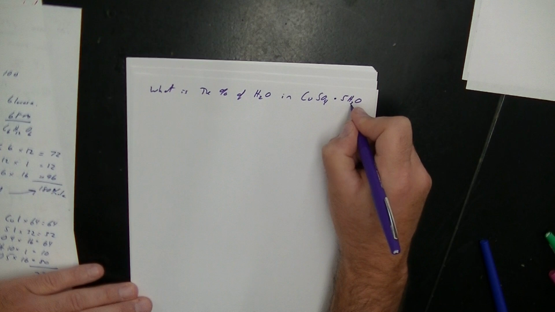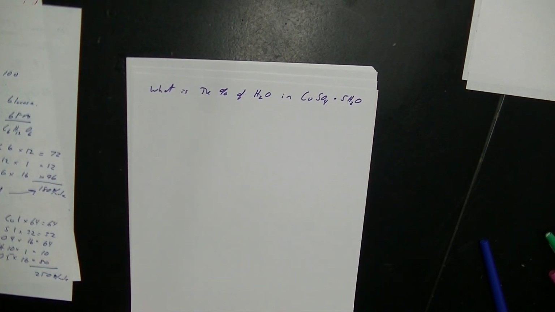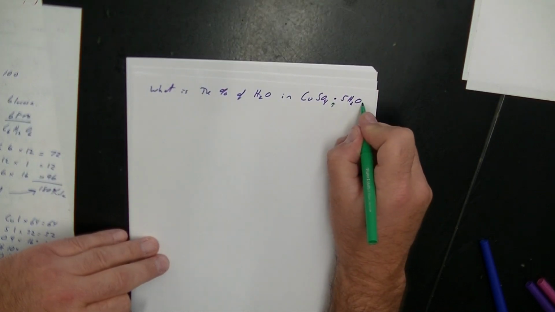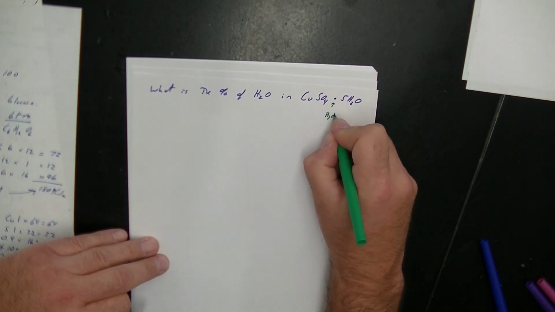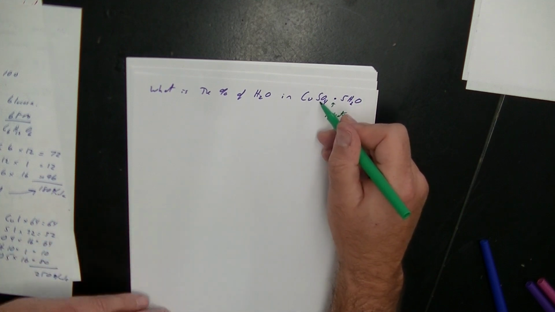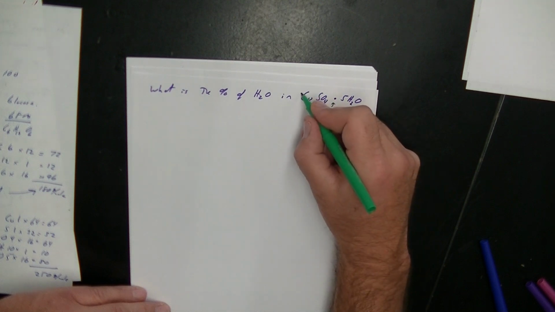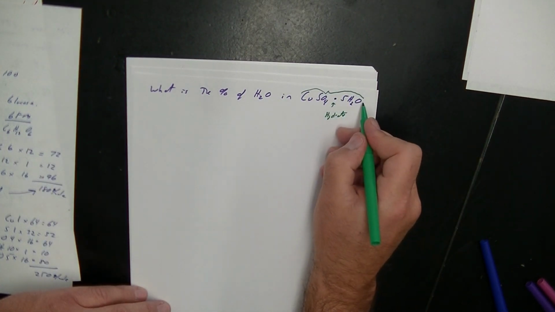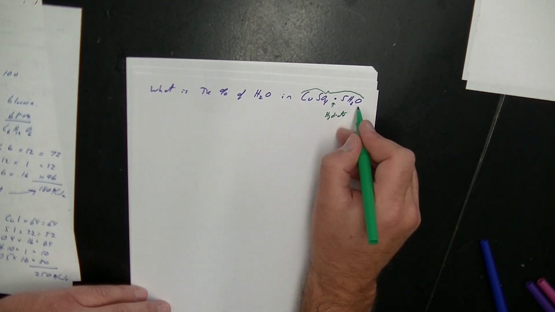All right, now, right away, we need to quickly talk about this. What is this? As soon as you see this dot H2O, this is a hydrate. So 5 water molecules have been trapped inside my CuSO4. Remember, this is just one big compound. And what I'm asking is, hey, what is the percentage of water in this whole thing?